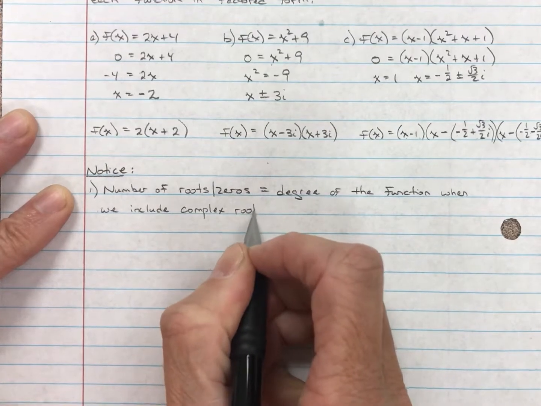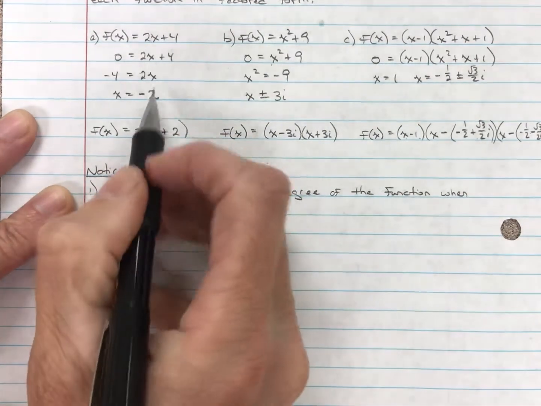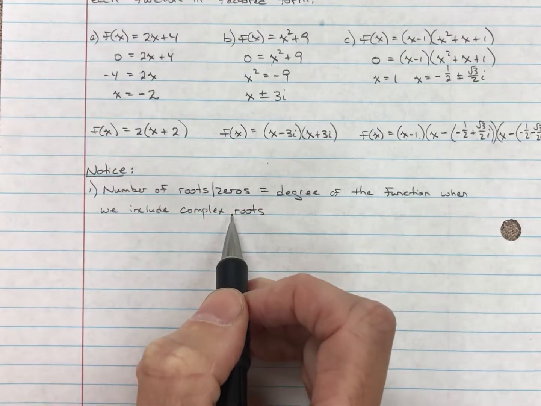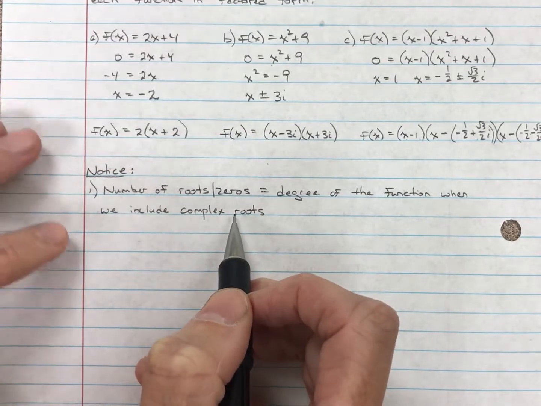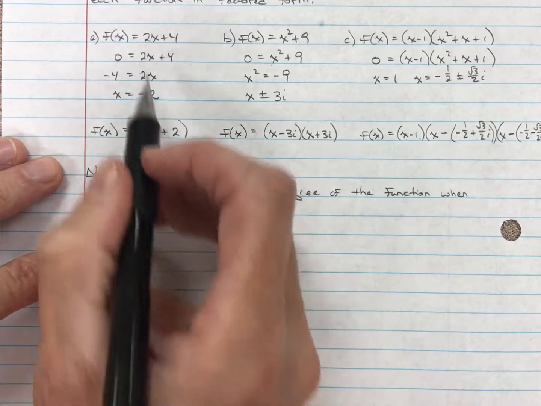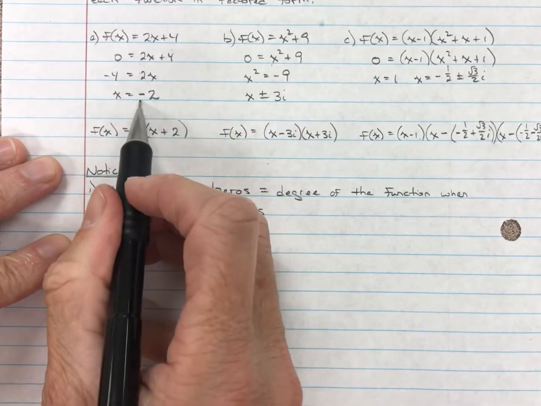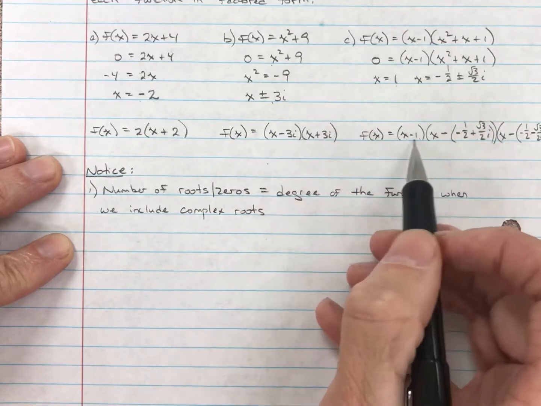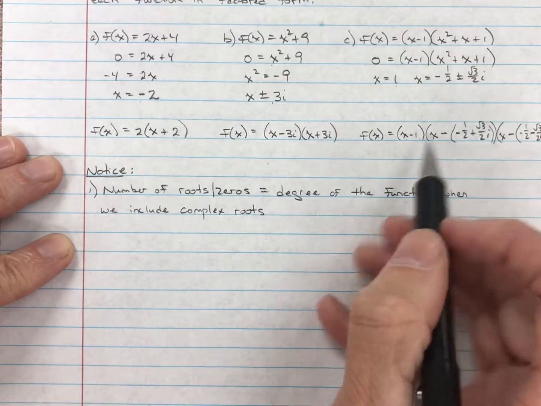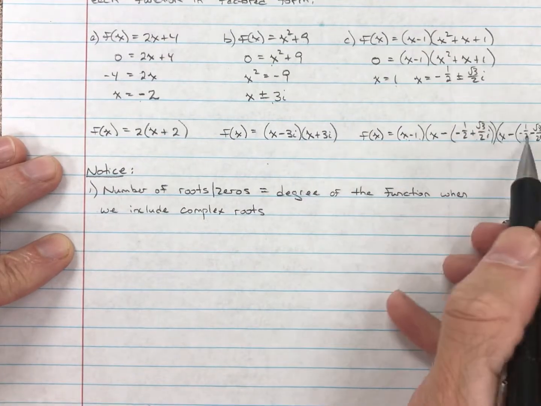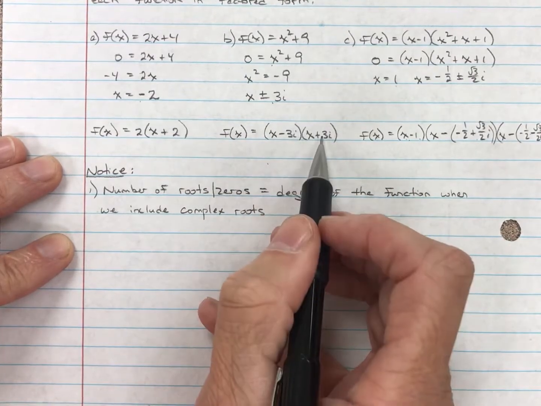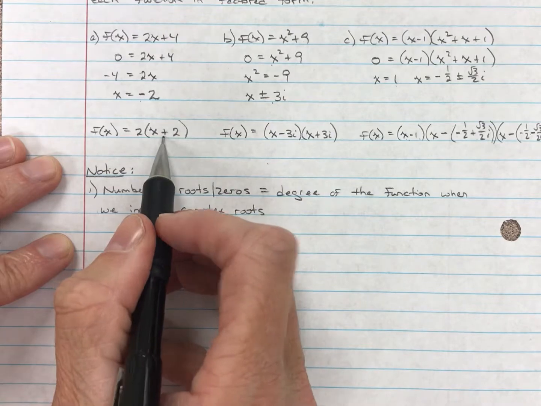Okay, now of course they're all complex. Even this is a complex, but in this case, complex means the imaginary numbers. Okay, we include complex. First degree, 1 root. Second degree, 2 roots. Third degree, 3 roots. Okay, 1 is real and 2 are non-real in this case. And these two are both non-real roots, and this is a real root.